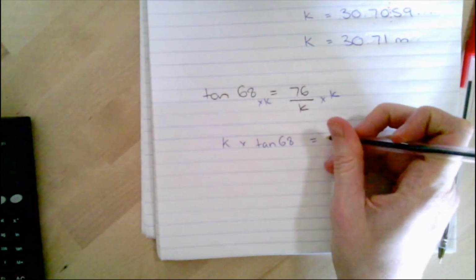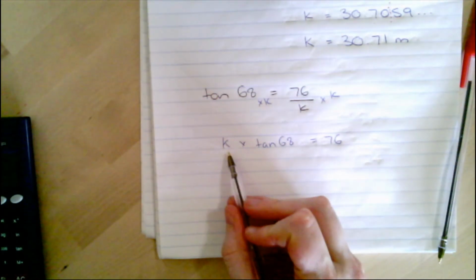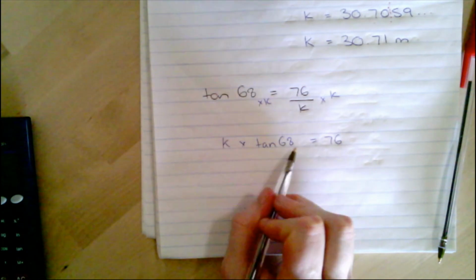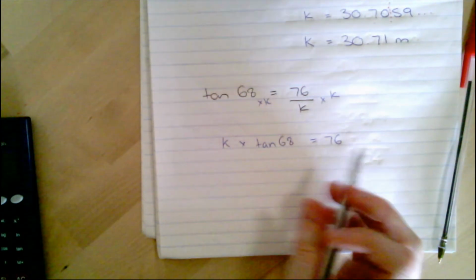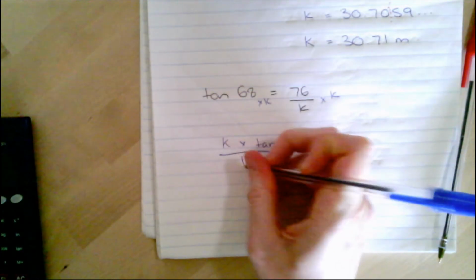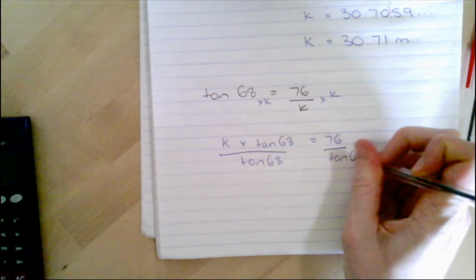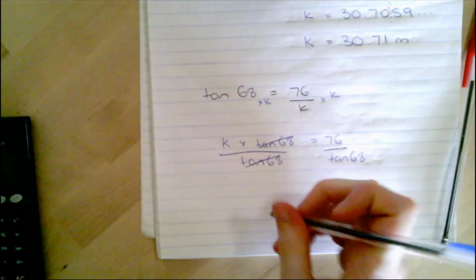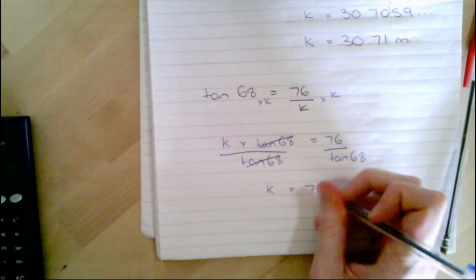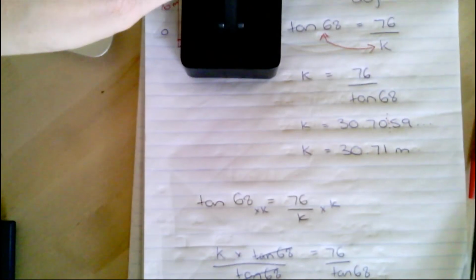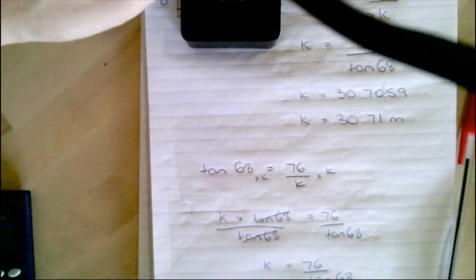Then I want to get k on its own. So what's the opposite of tan 68? The opposite of multiplying is dividing. So this will be divided by tan 68. Divide both sides by tan 68. They cancel each other out, and that just leaves k is equal to 76 over tan 68. And now you'll notice, looking back, if I can fit both parts in the screen.